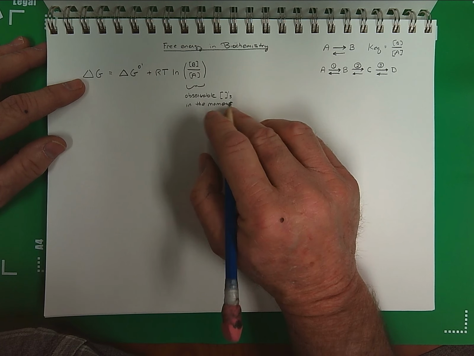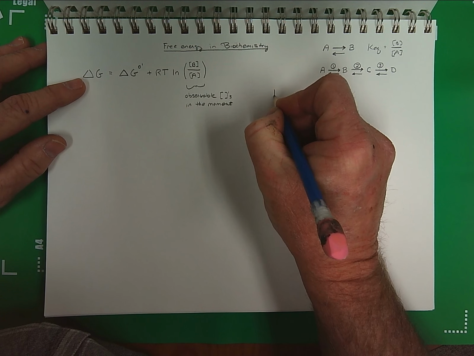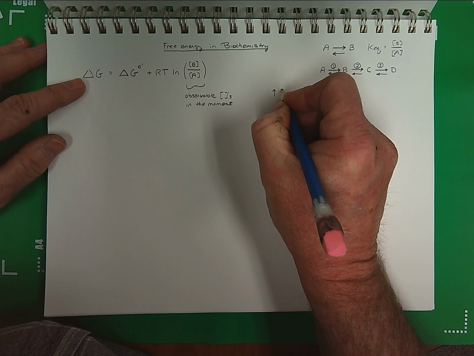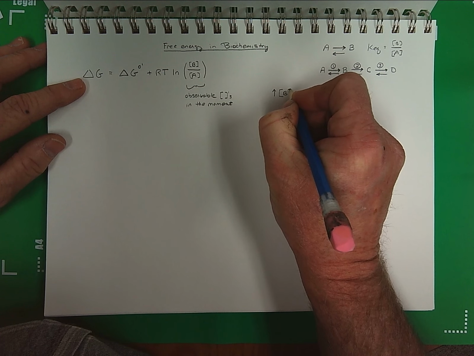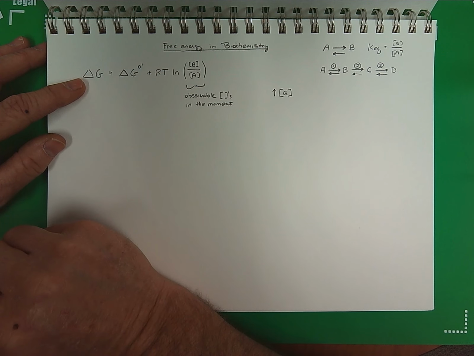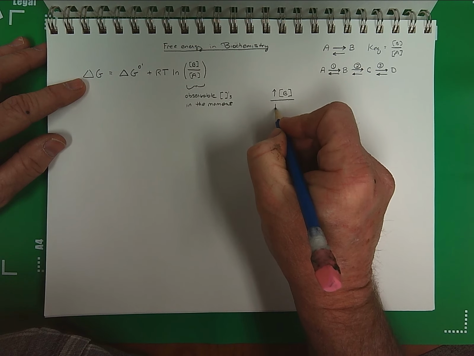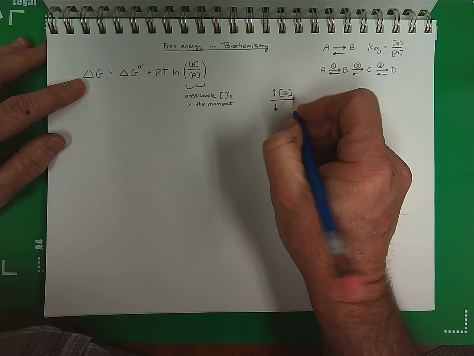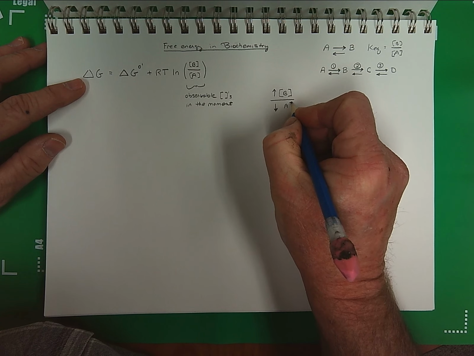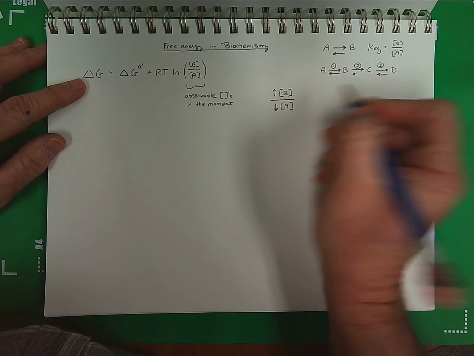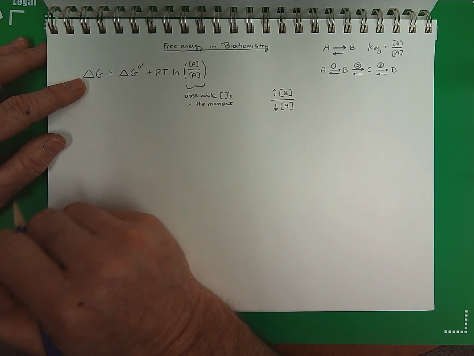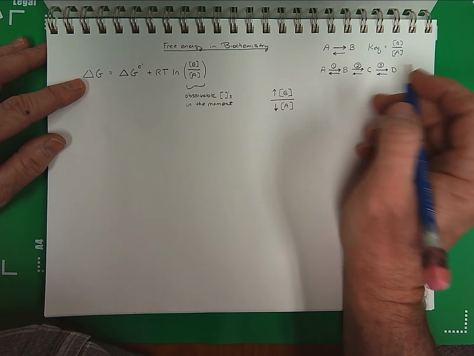Now, how do we do that? Let's say that we have a very high concentration of our product, B. Let's say we also have a very low concentration of our reactant A in this first step of this reaction.